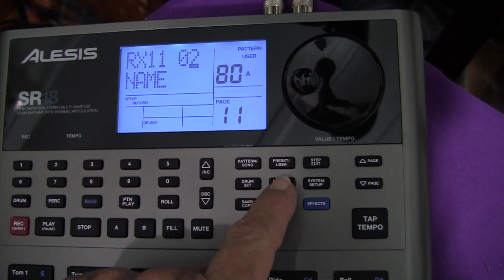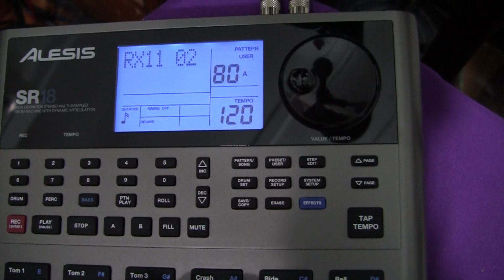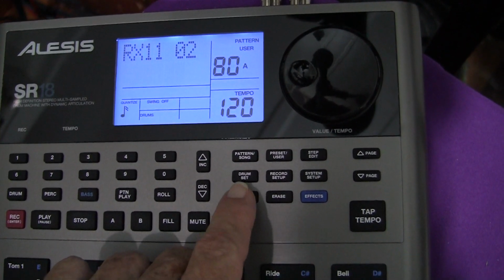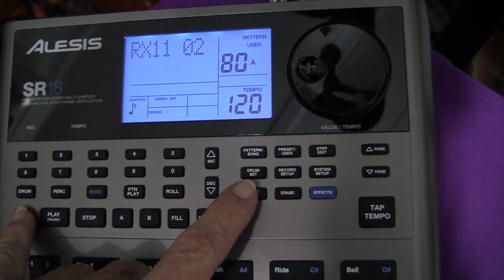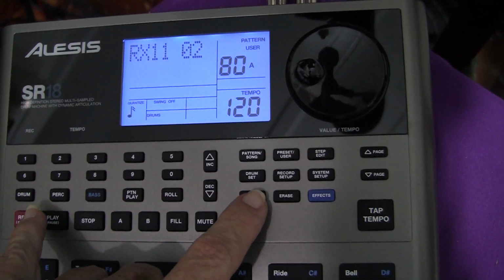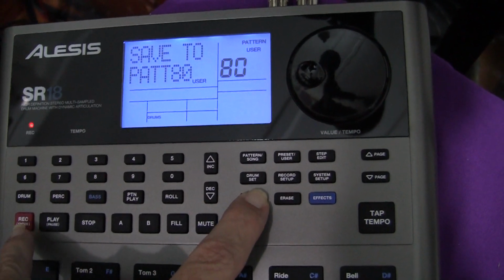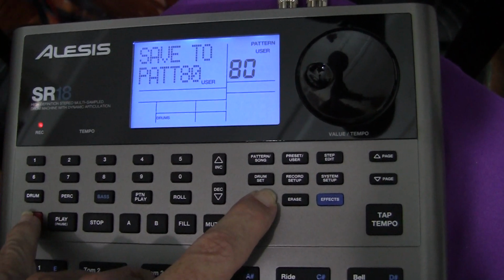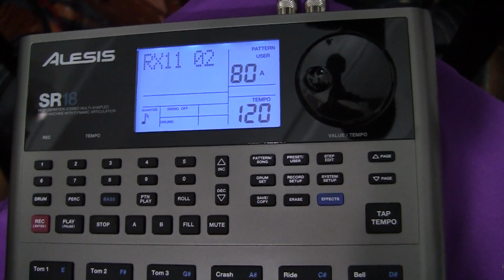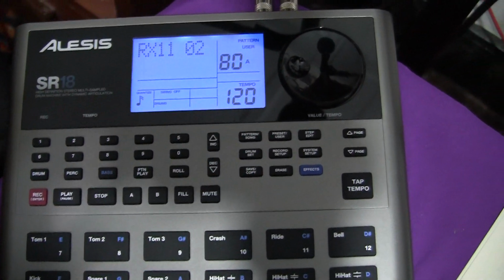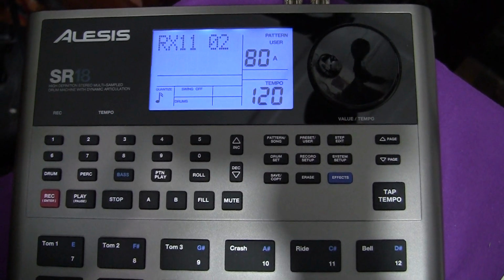Now what we want to do now is we want to save it, so we have to press the record setup button again to exit the record setup, and we have to hold down the save copy button, save copy, and press enter. The record button serves as an enter, but we have to hold it down until we release it. So we press save copy and hold it. We press enter while holding save copy. Save done, we release it, and there it's saved. Saved for posterity in the wonderful flash memory of the Alesis SR18.